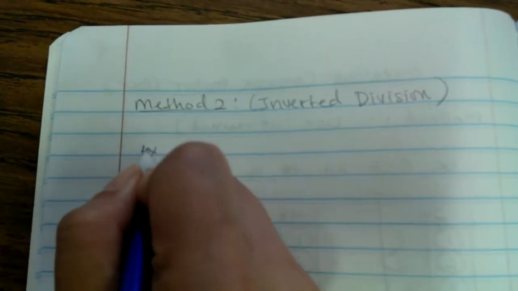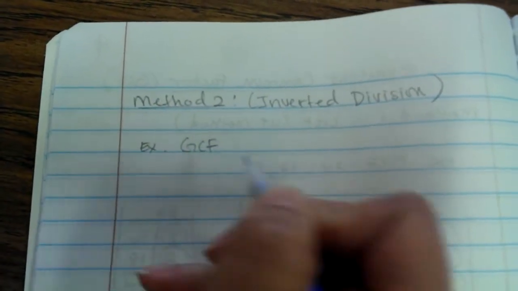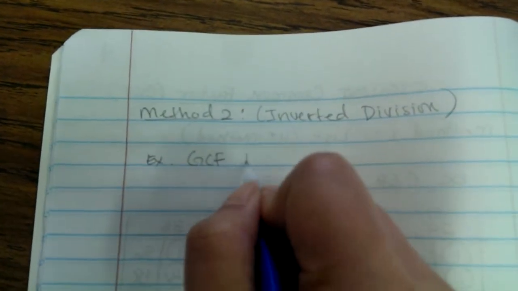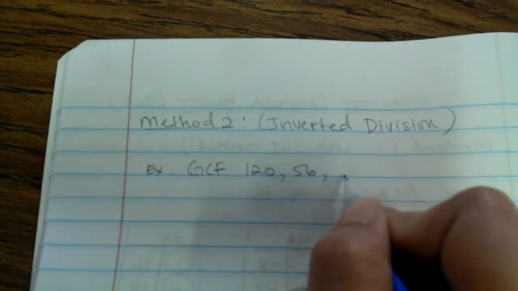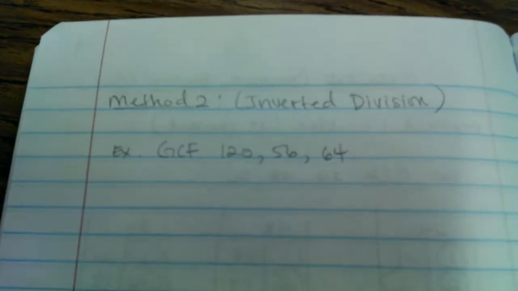Inverted division is like upside down division. So let's do an example. Let's say I want to find the GCF, greatest common factor, for 120, 56, and 64.